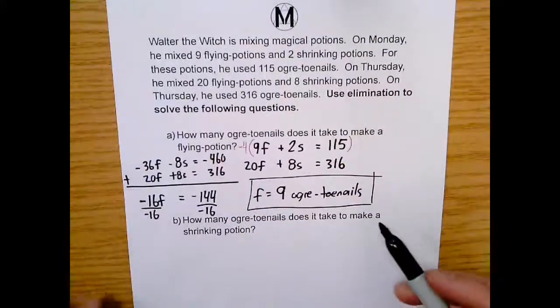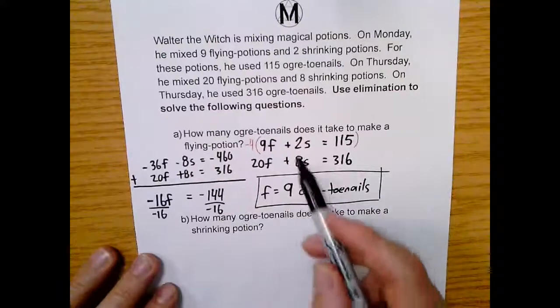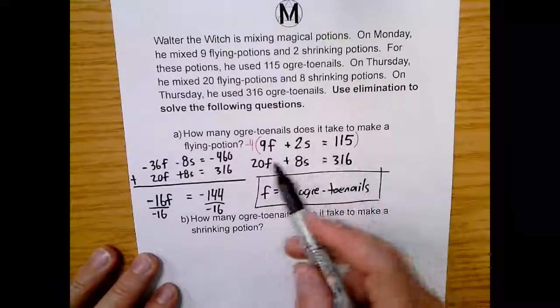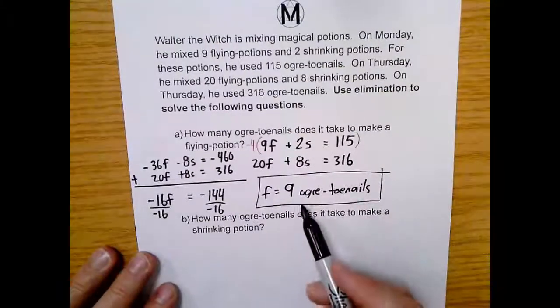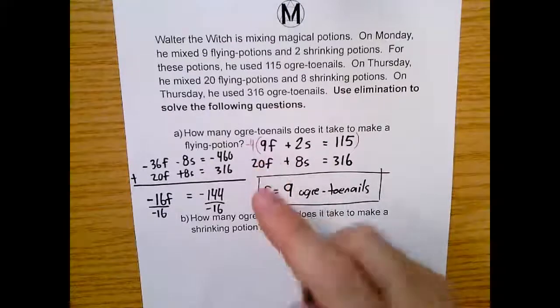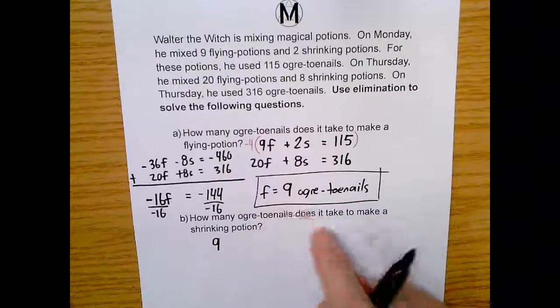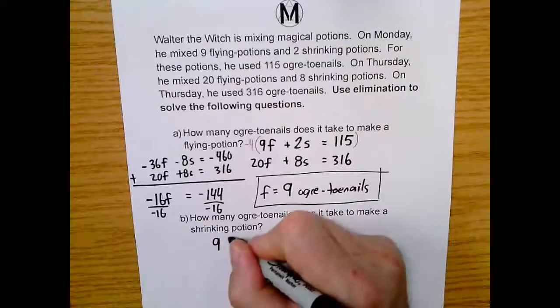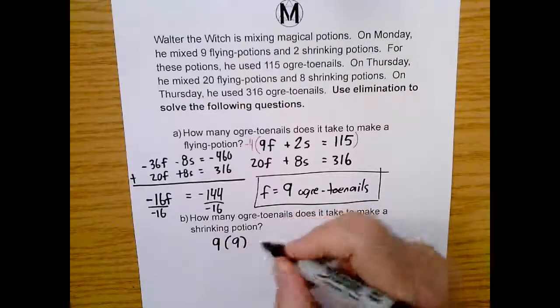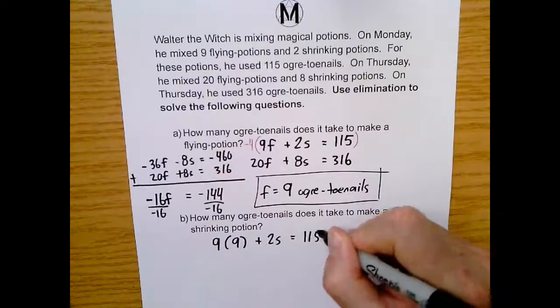And then to find the second part, the shrinking part, we can actually just plug in this 9 back into either one of these formulas, and that will give us our answer. And if you want to be extra safe, you can do it to both because it should give you the same answer. So the first one, I'll take 9F, but instead of F, I'm substituting with 9. So it's actually 9 times 9 plus 2s equals 115.